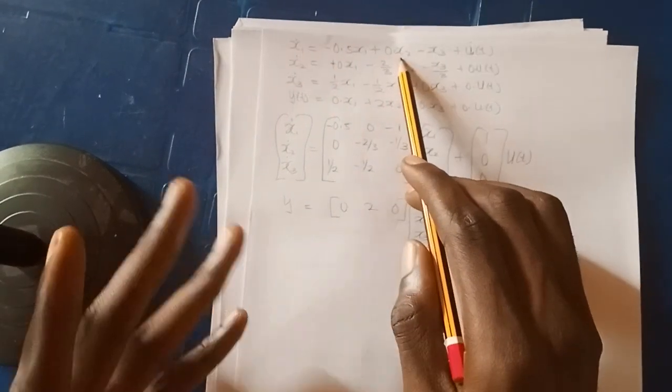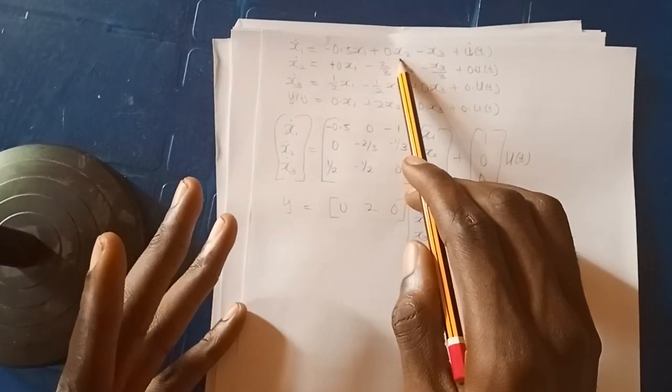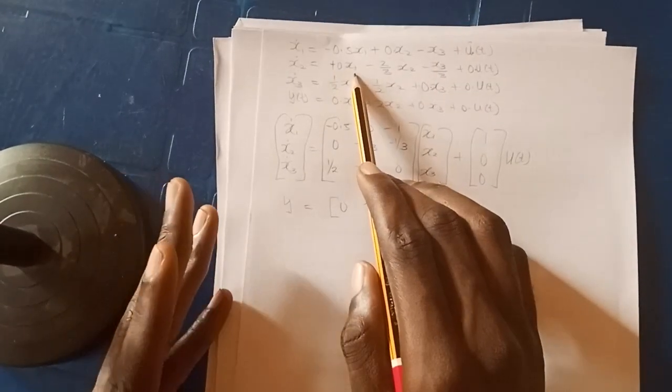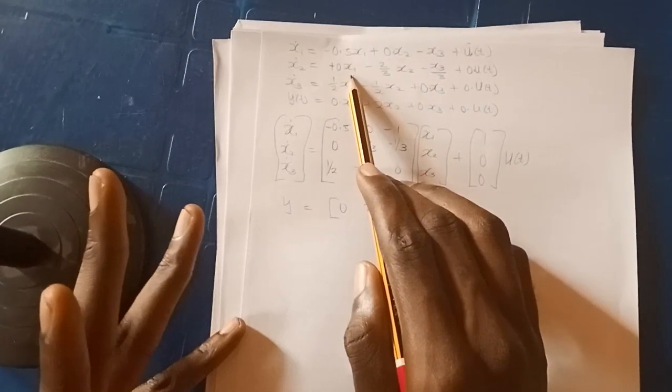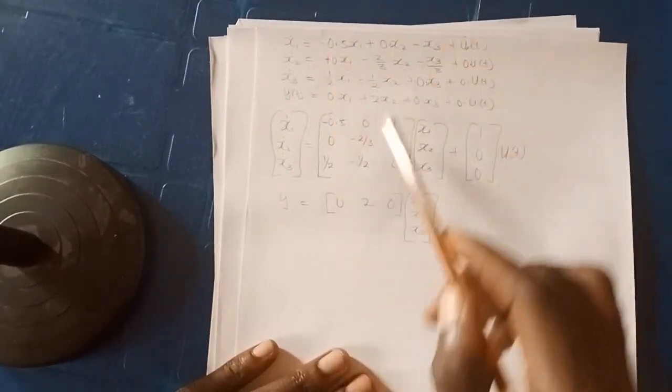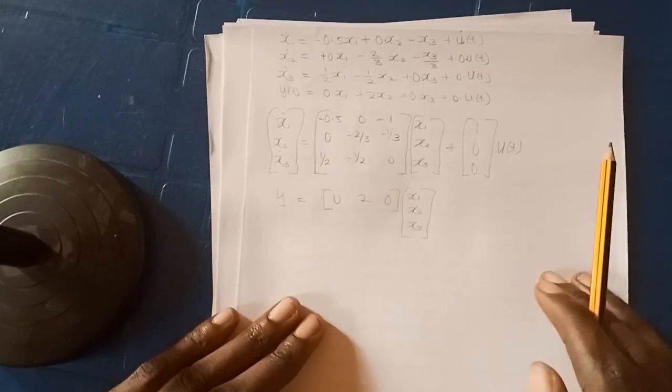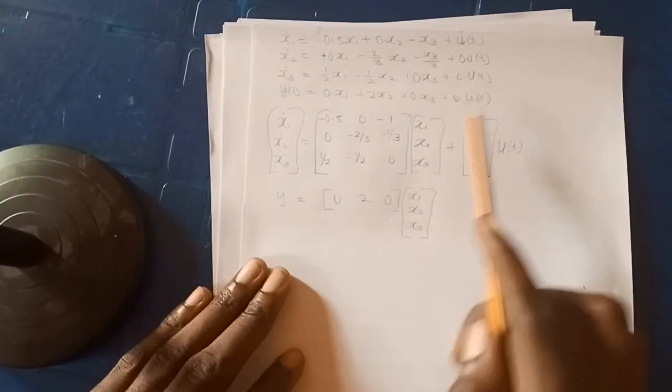For example, x2 is not present in this first subsystem, so we just say 0 times x2. And x1 is not present in this subsystem, so we say 0 times x1. That is how we arrange these equations, and from there we form the matrix. Same thing for the output.